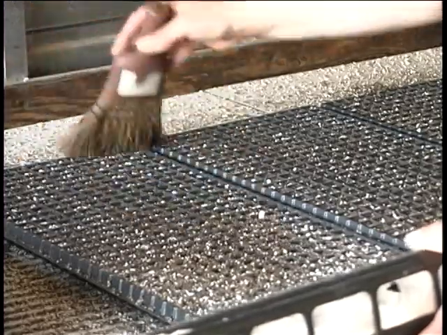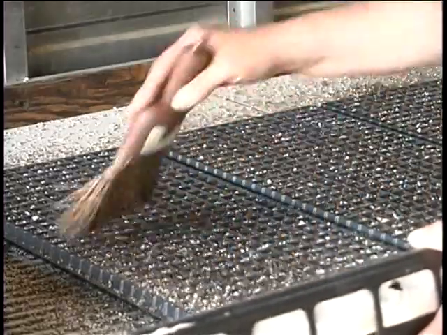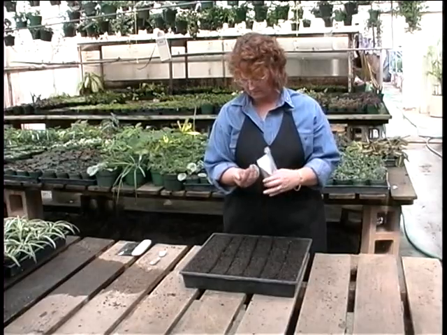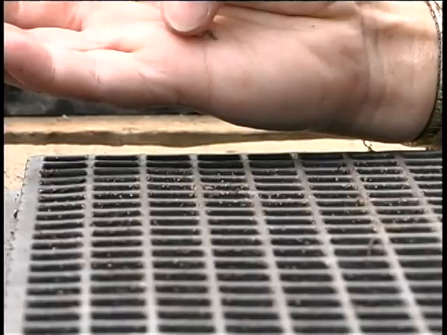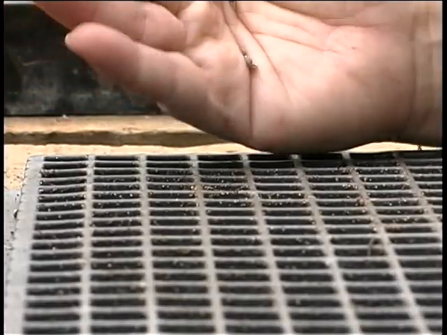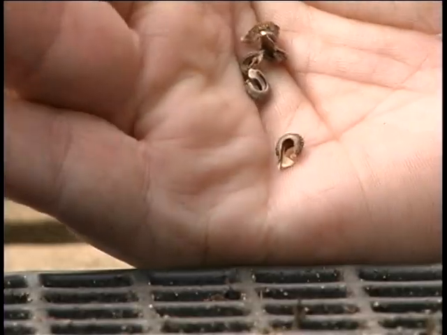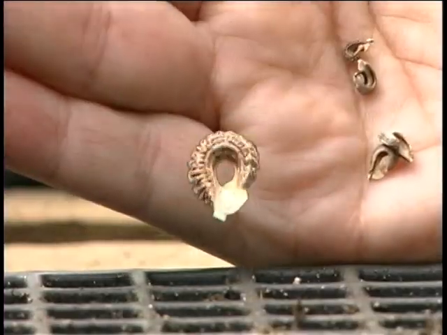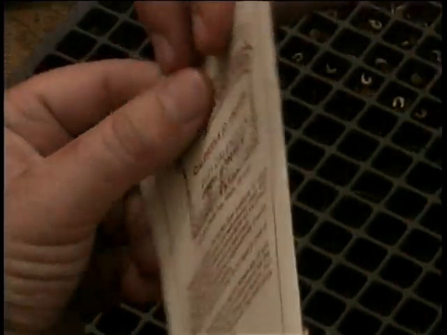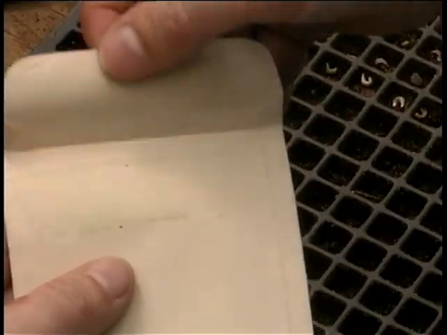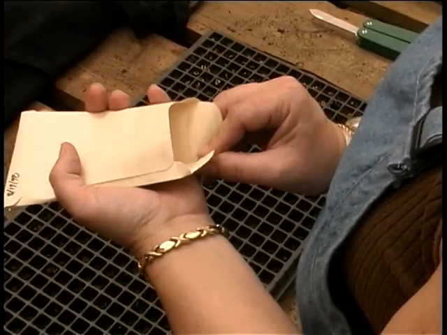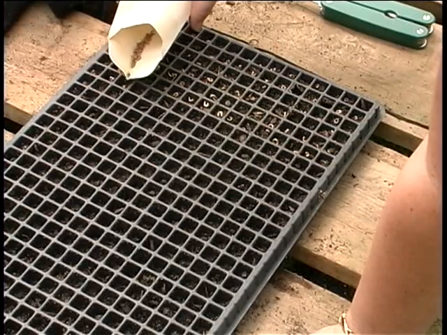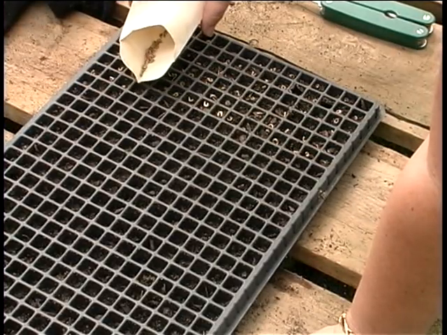Use a brush to distribute the germination media evenly over the plug tray. Now we're ready to lay in the calendula seeds. We can do this by using the palm of our hand with a gentle flexing motion. We can also use the original seed packet smartly folded in the center of the opening flap. Tap the packet on the edge to move the seeds down and off the crease.